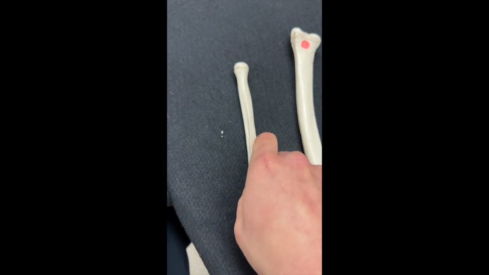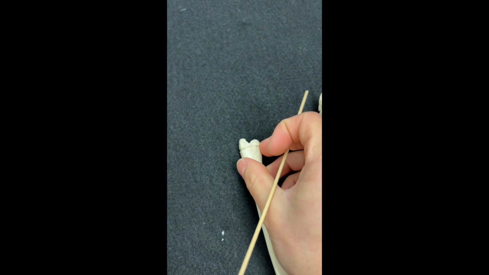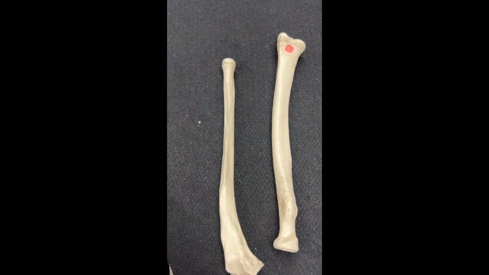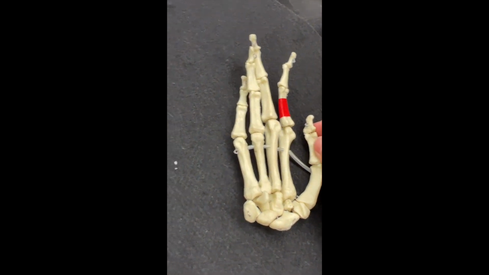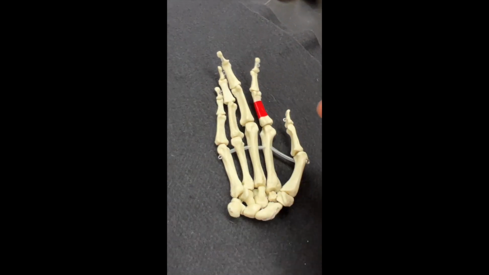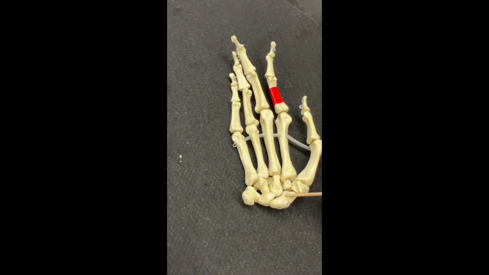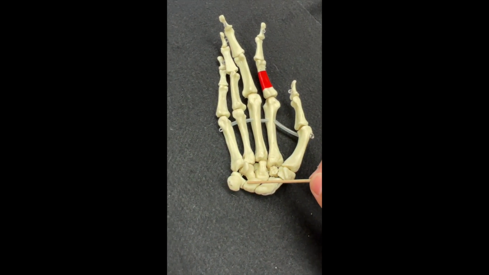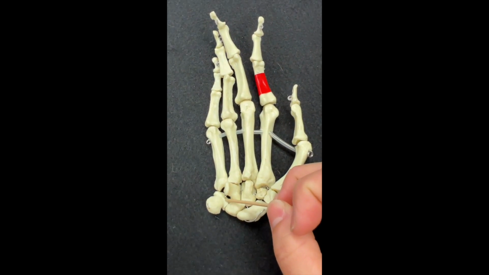On the ulna, it has the styloid process on this end, and this is the head. So don't get those two things confused. Okay, this is a hand, the bones of the hand. And what we're going to find is first the carpals. We're going to find scaphoid, lunate, triquetrum, and then pisiform.